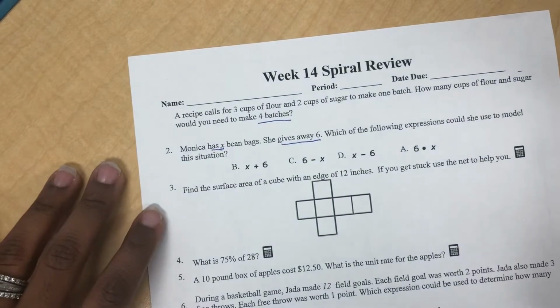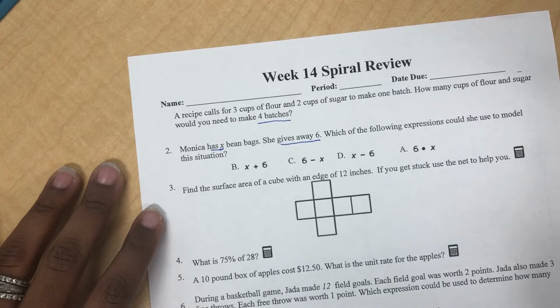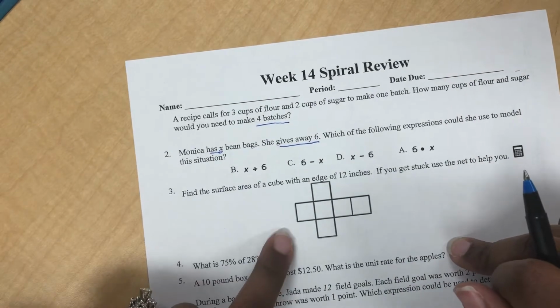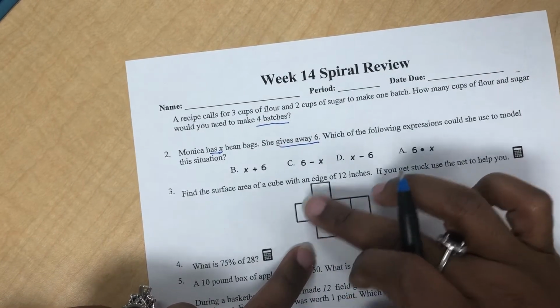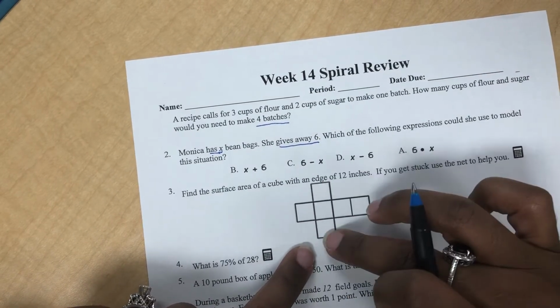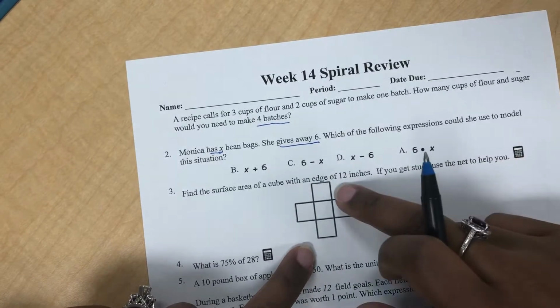All right. Question 3 says find the surface area of a cube with an edge of 12 inches. If you get stuck, use the net to help you. I've given you this net, which is basically the cube if I unfolded it. And remember, a cube has 6 faces. They're all squares, and they're all the same size. And we know the edges are 12.